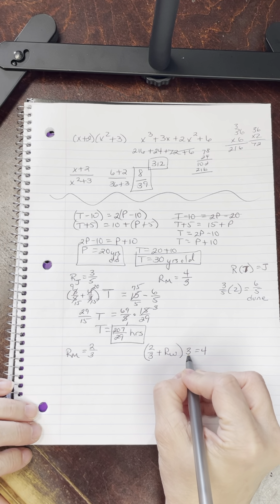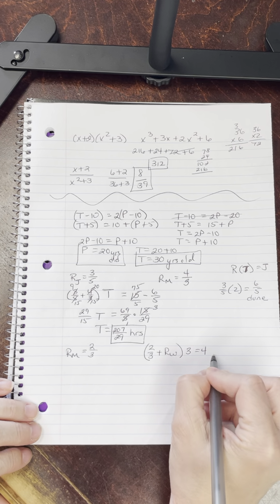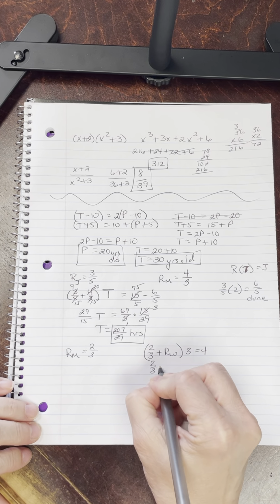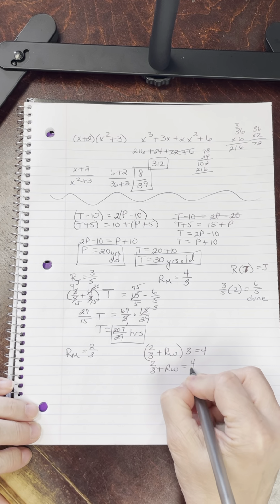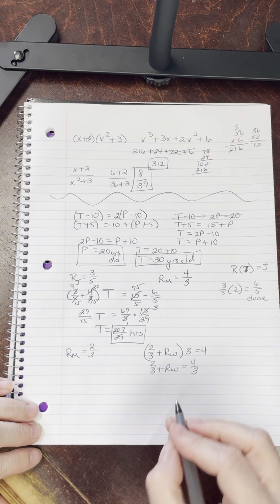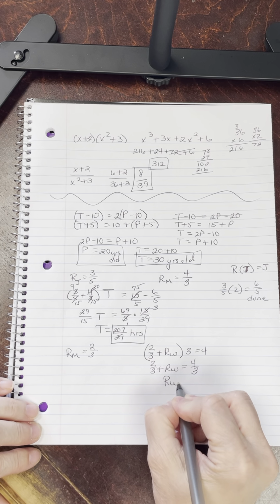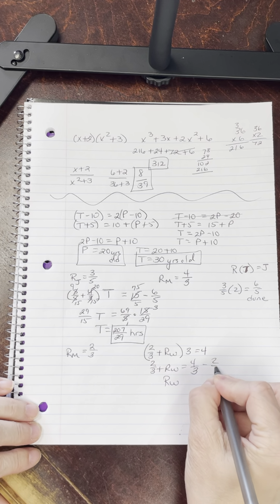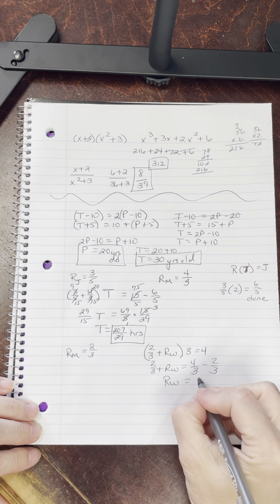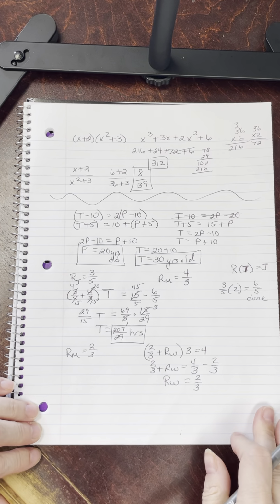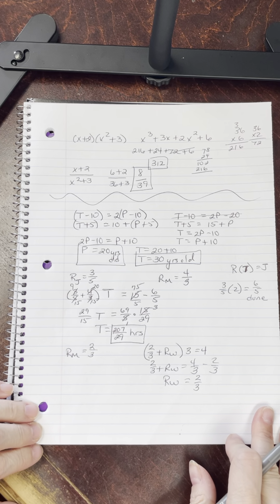We're going to divide by the 3 to remove it to the other side. 2/3 plus the rate of Wilbur equals 4/3 because we divided it. To get the rate alone, we're going to minus 2/3 to this side. They already have a common denominator. 4 minus 2 is 2. So we get that Wilbur's rate is 2/3.